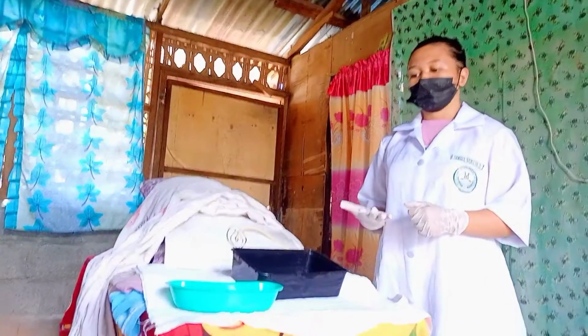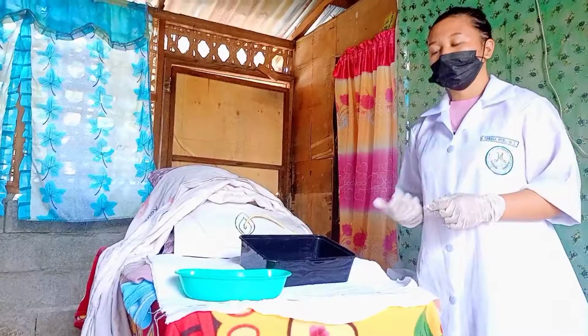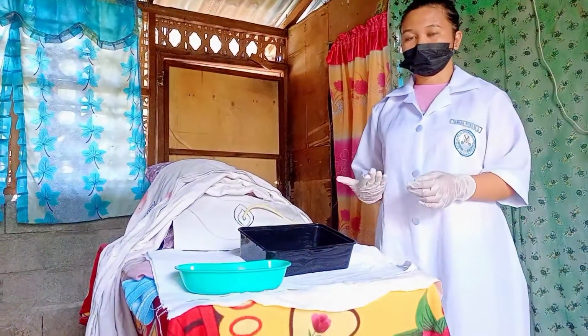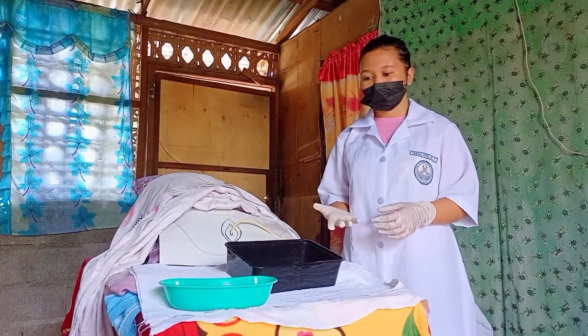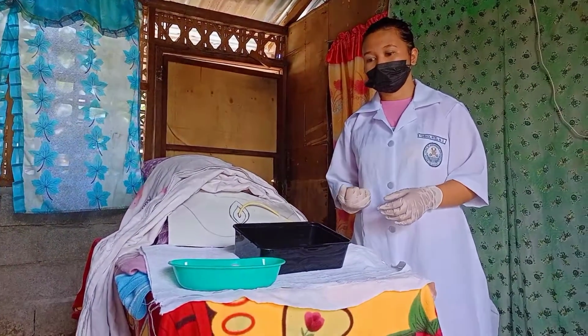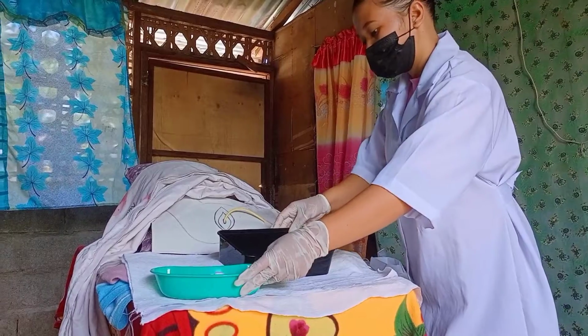And also remove gloves and place the patient in a comfortable position. Also remove all the equipment and do aftercare. Wash your hands to prevent transmission of microorganisms.